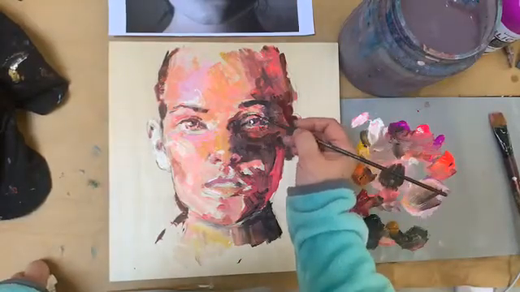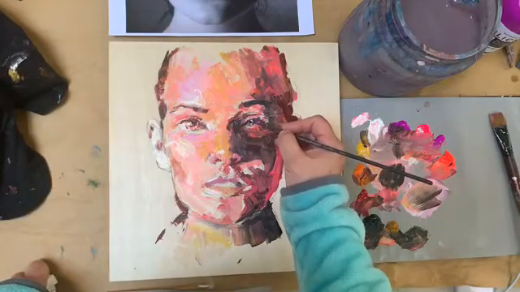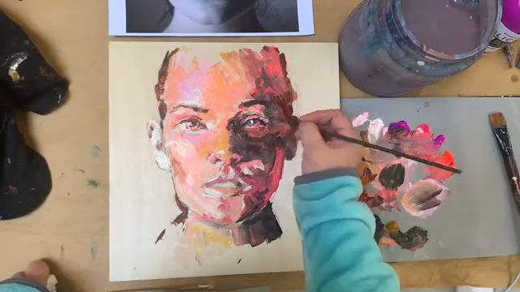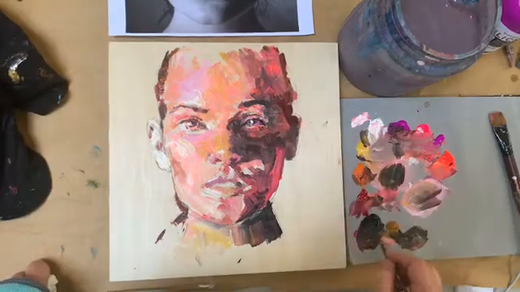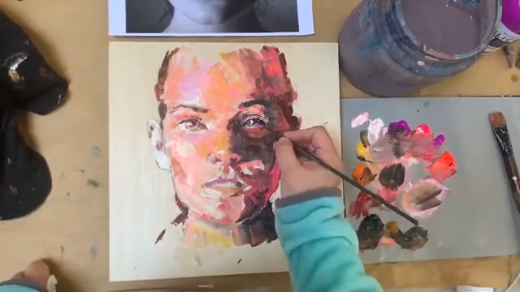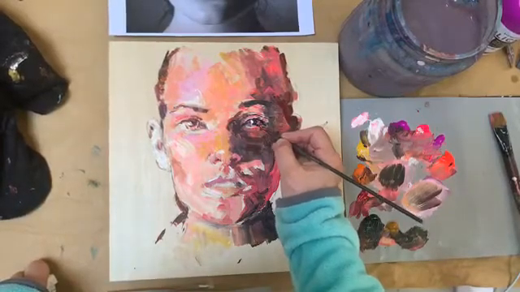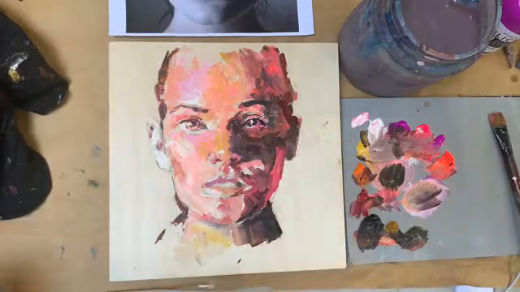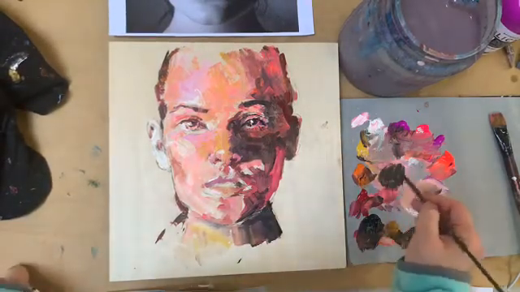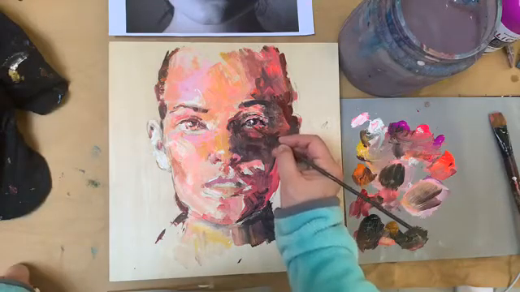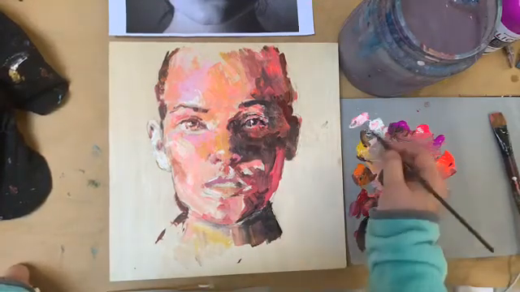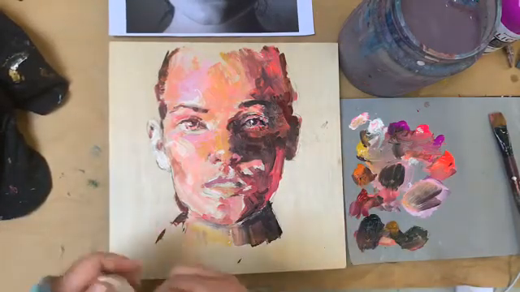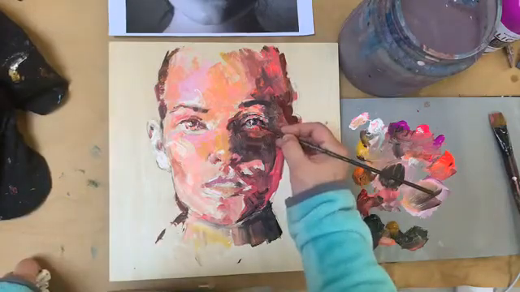The good thing with acrylic is that it dries fairly quick, so you can still pile up on top without worrying about the color underneath mixing with your new color. That was nice. Still need to get this corner slightly lighter though. Something like that. Maybe that light is just too strong there.